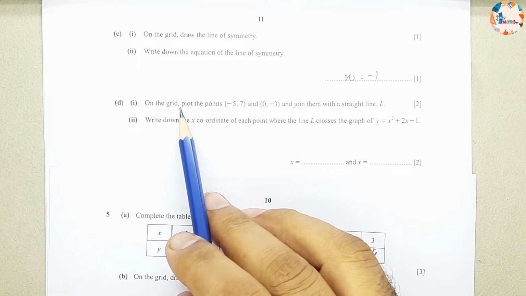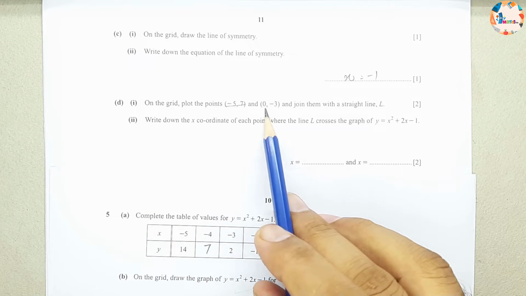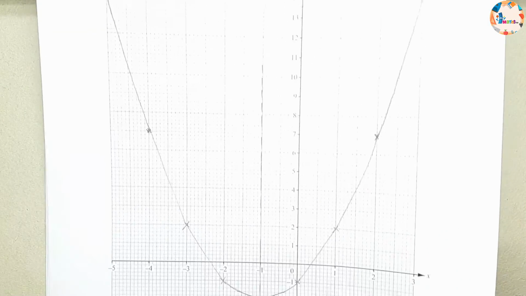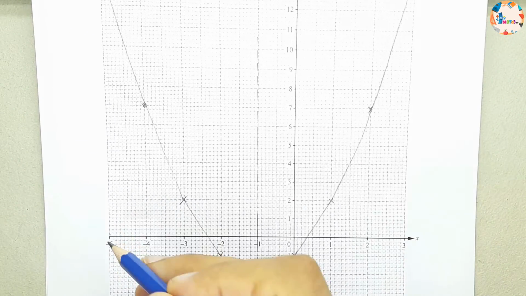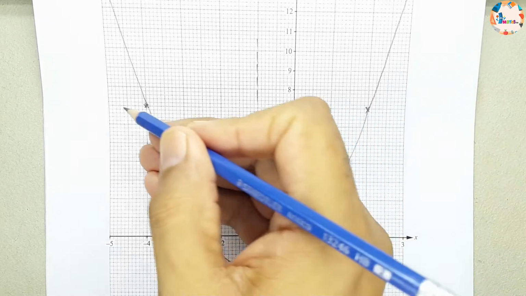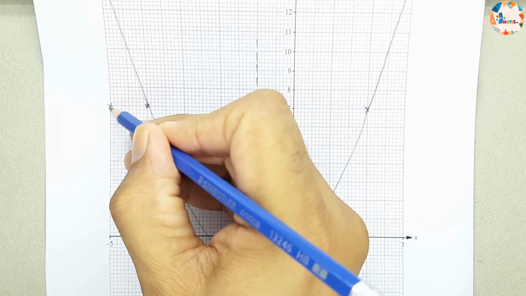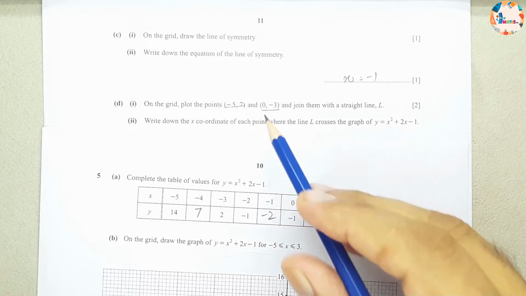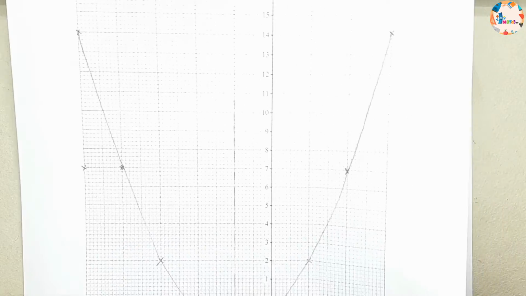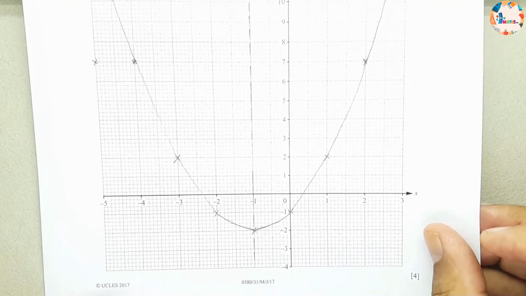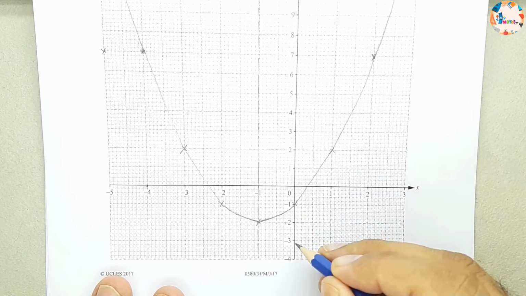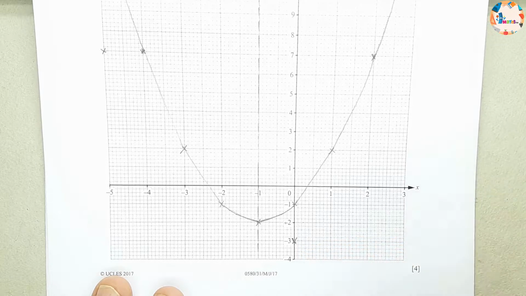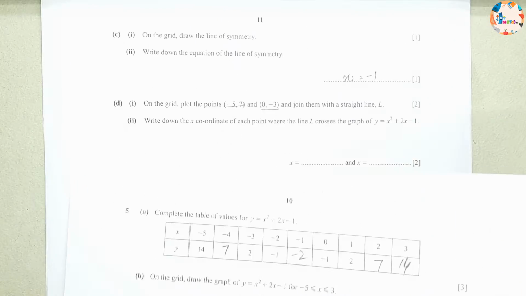Part D, part 1: on the grid plot this point and this point. Minus 5, 7. So minus 5 and 7 will be this point. And the second point they are asking is 0 and minus 3. So 0 and minus 3 is this point. These 2 points we have marked.